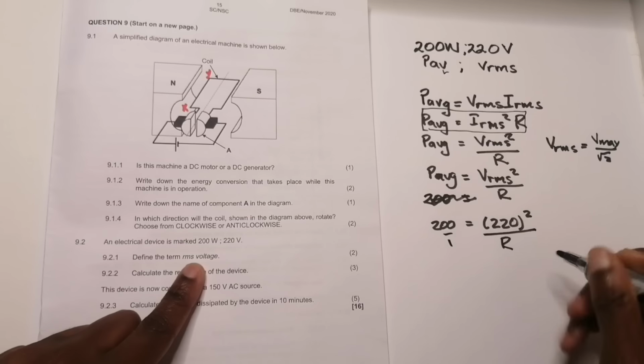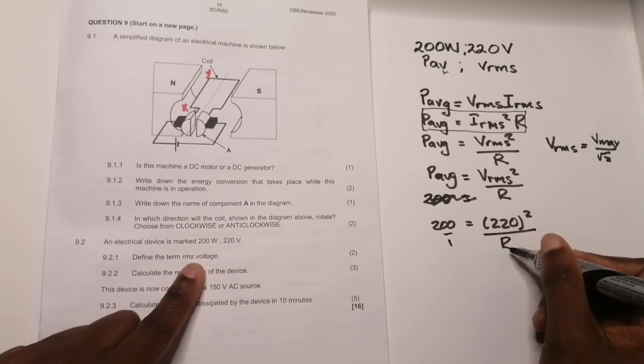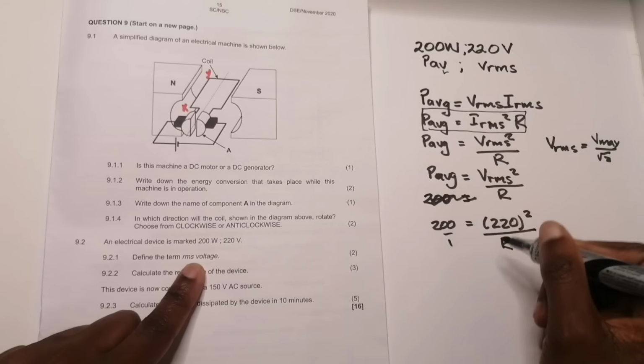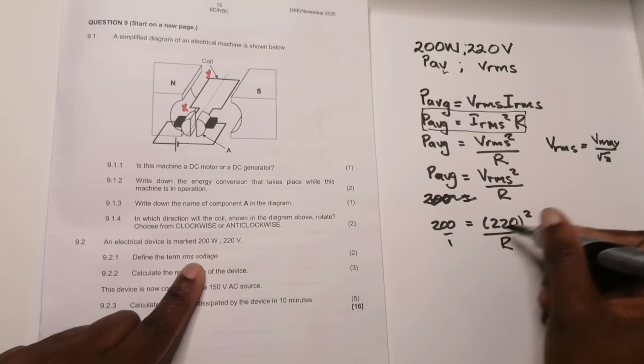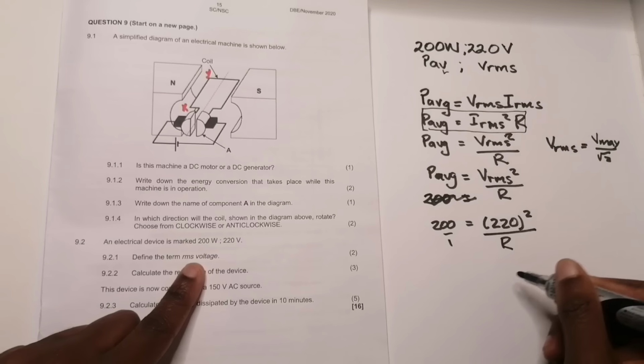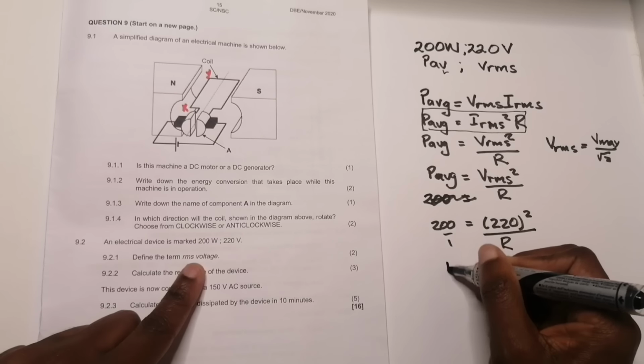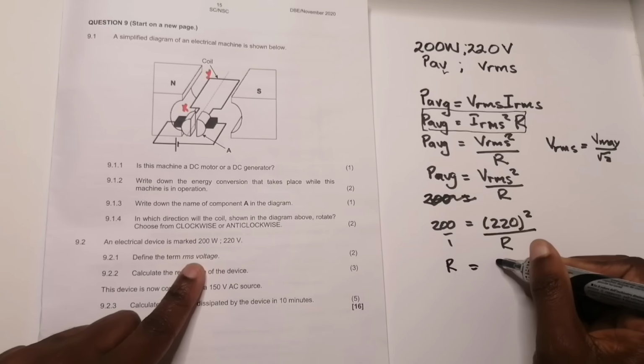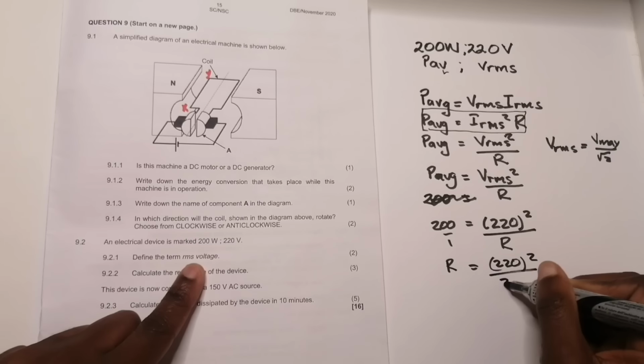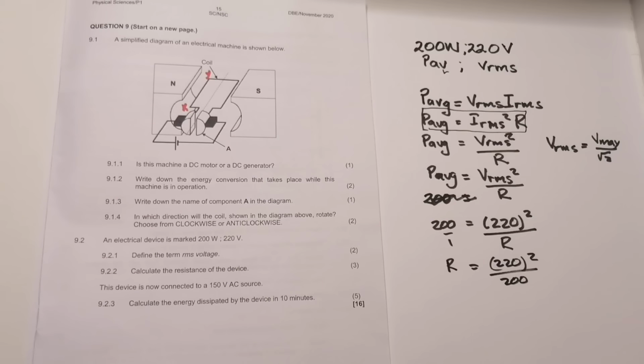So we are looking for R. Of course, what are we going to do here? We're going to cross multiply. So R multiplied by 200, that's 200R. That multiplied by 1, that's 220 squared. And obviously when we want R, this is simply going to be 220 squared divided by 200. So I'm just simply going to put that in my calculator. Of course you'll do the same.